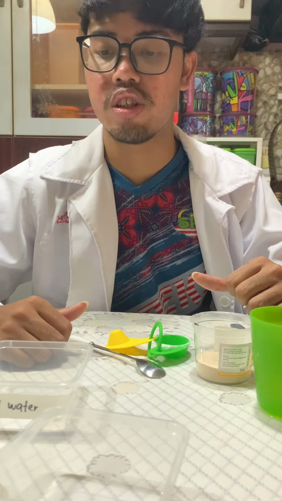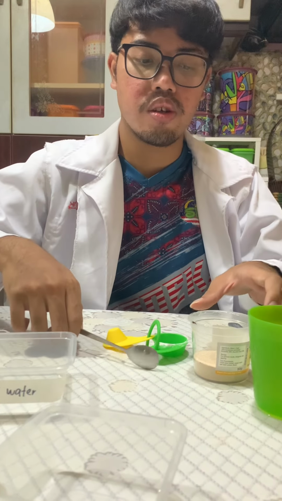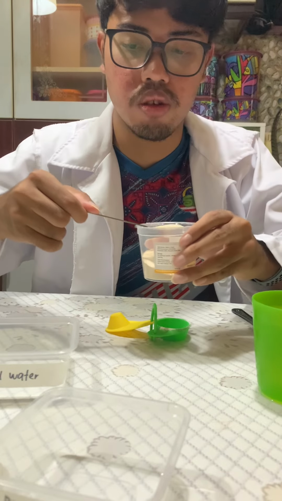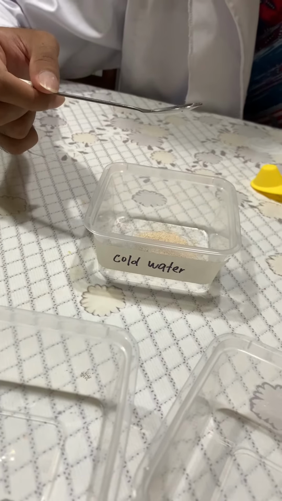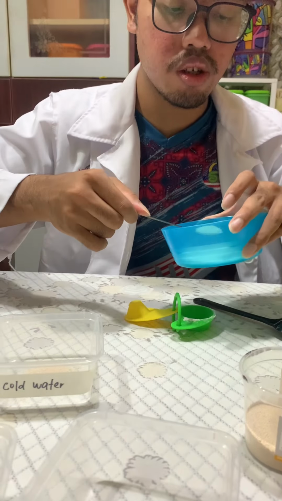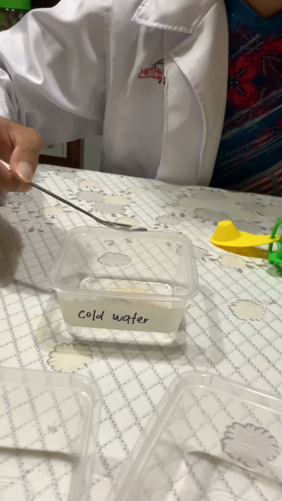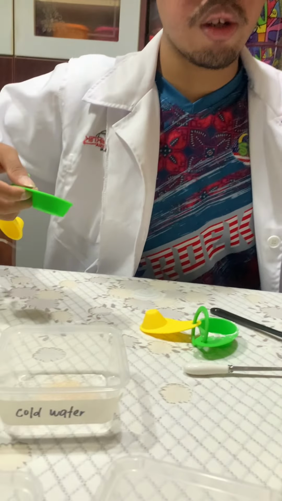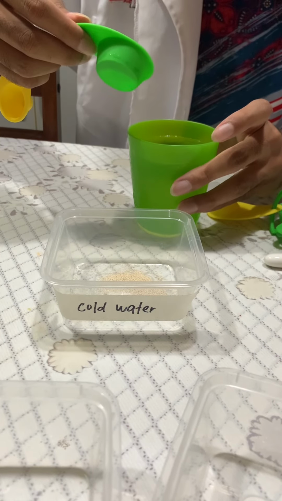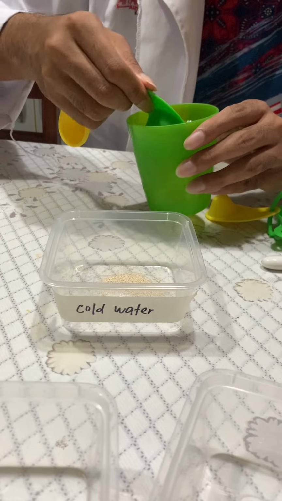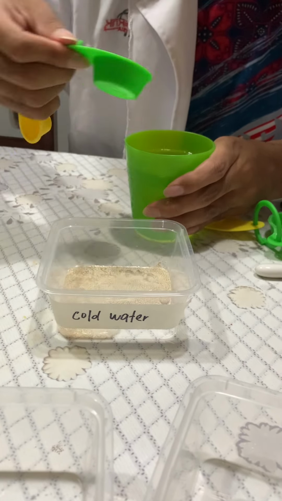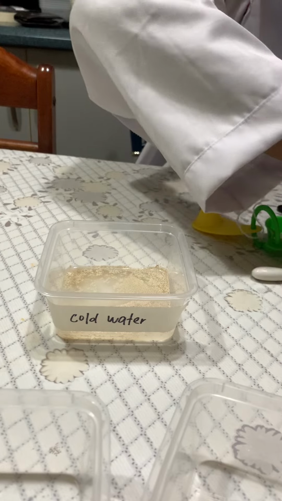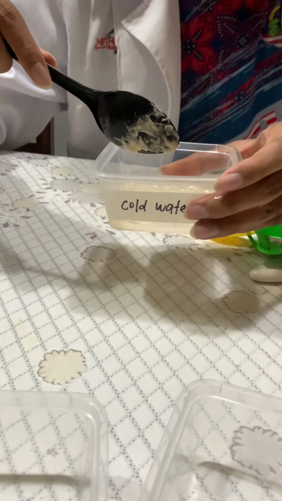Okay, next, I will continue with cold water. So first, put 1 teaspoon of yeast into the cold water container, and then 1/4 sugar into the container, and then put 30 ml of cold water into the container. 1, 2, and then mix it and stir it until mixed well.